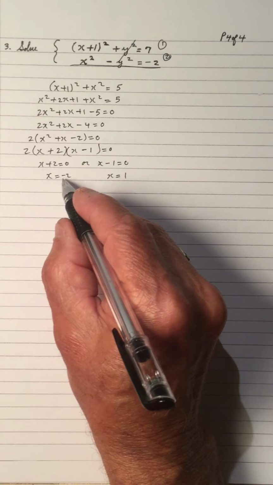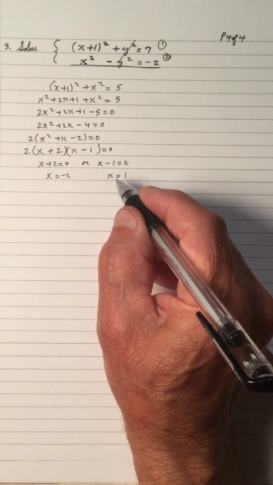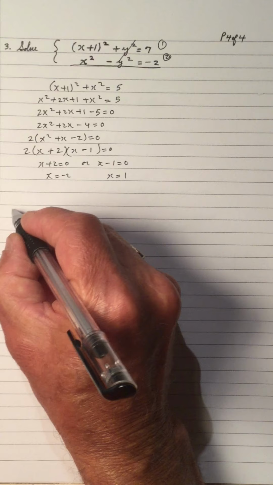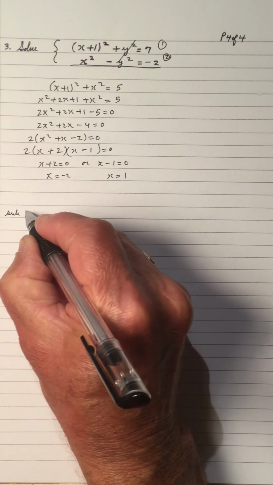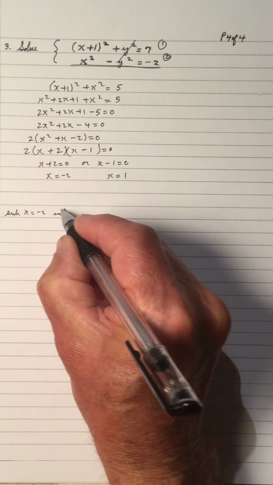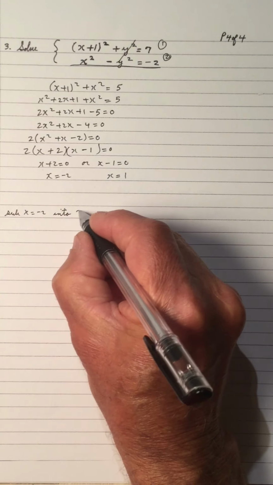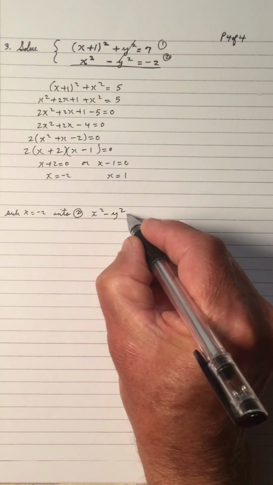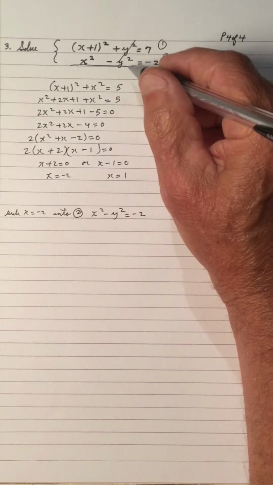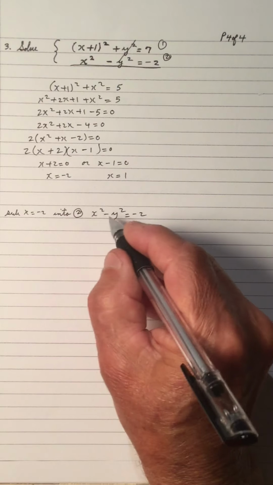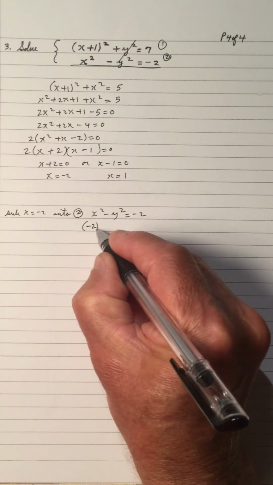Now we have x equals negative 2 and 1, so we have to go and find what the y values are. So we're going to sub x equals negative 2 into number 2. So that's x squared minus y squared equals negative 2. Number 2 is easier because you just got an x squared and a y squared. So x is negative 2, so we put negative 2 in.